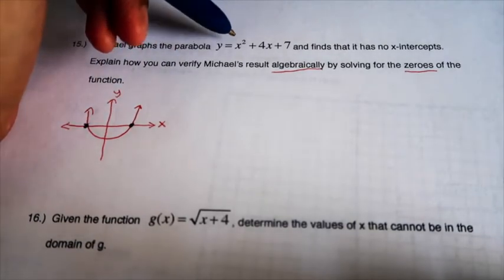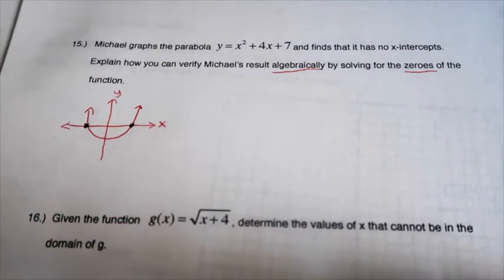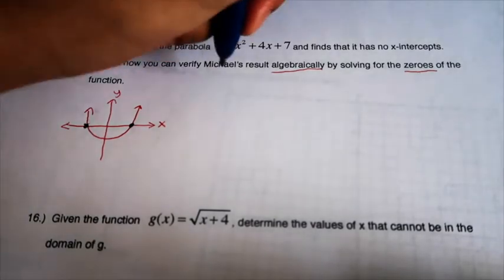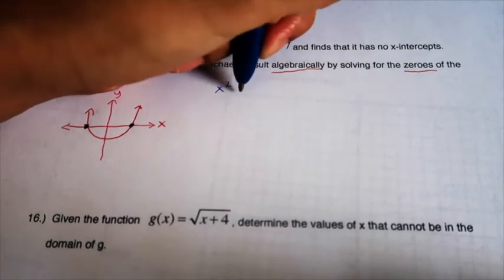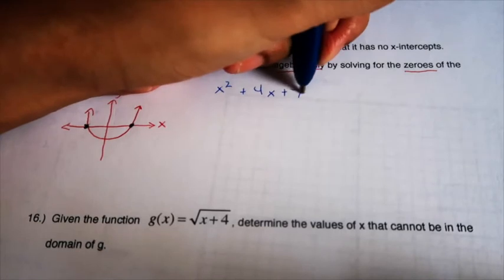However, we want to show that x squared plus 4x plus 7 has no x-intercept. How can we solve that? To show that algebraically, we must set the function equal to 0 first. So x squared plus 4x plus 7 equals 0.